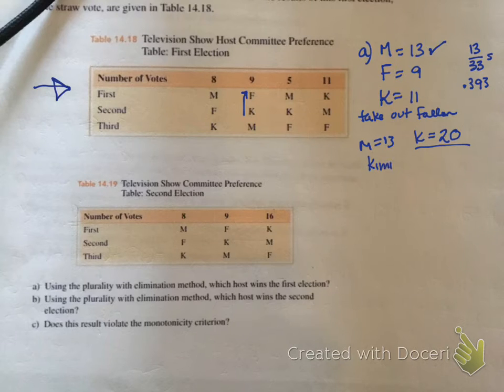So Kimmel is the winner for the straw vote using the plurality with elimination method. And by the way, 20 divided by 33 is 0.606, so I'm okay because I'm over that 50% majority criterion.